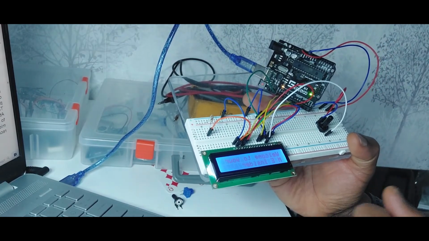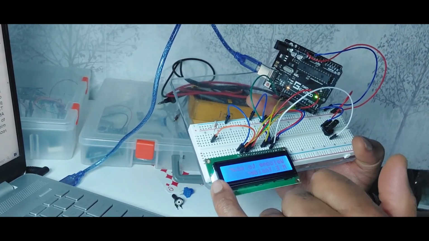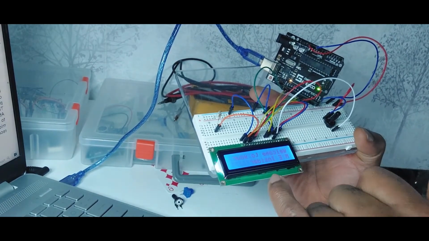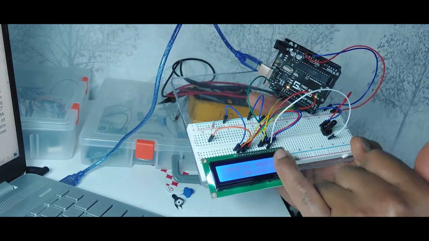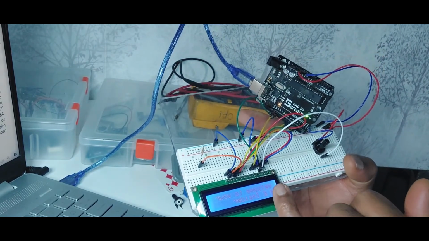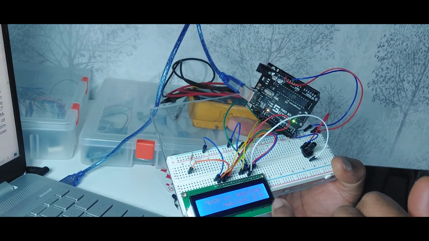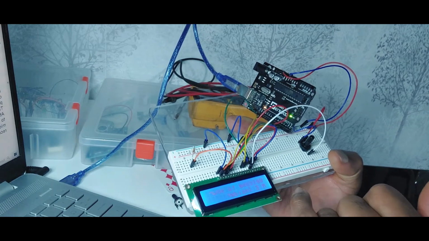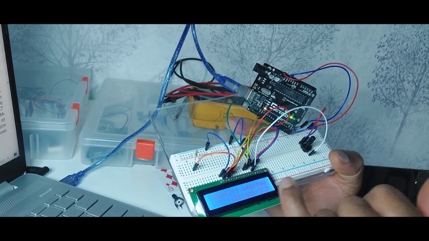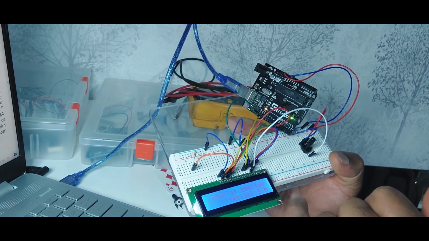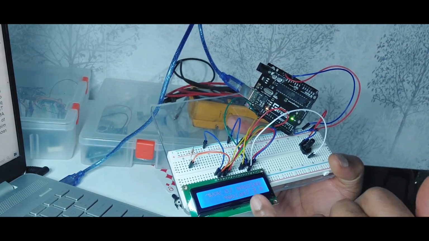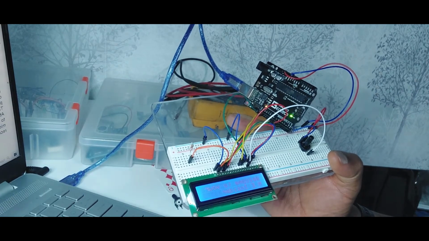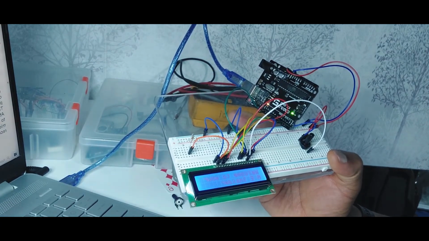Why they call it 16 by 2 is that it can display 16 characters horizontally, and it can only display in two rows. So it could have 2 rows and 16 columns. That's the only place you can display. But you can display and delete, and display and delete, depending on your program.